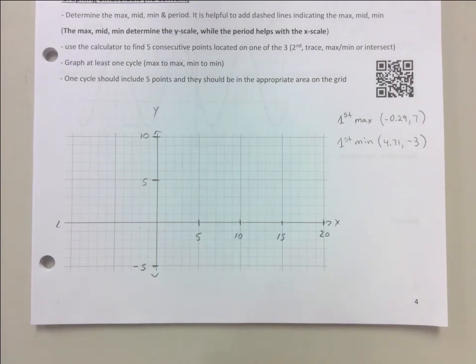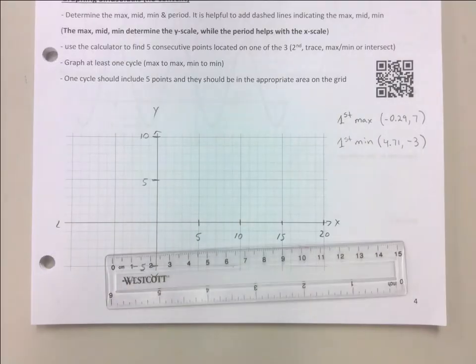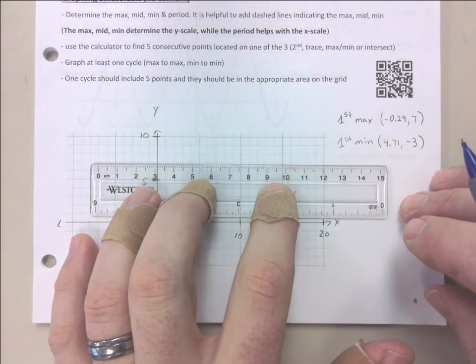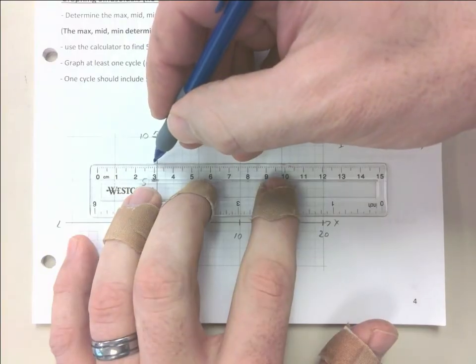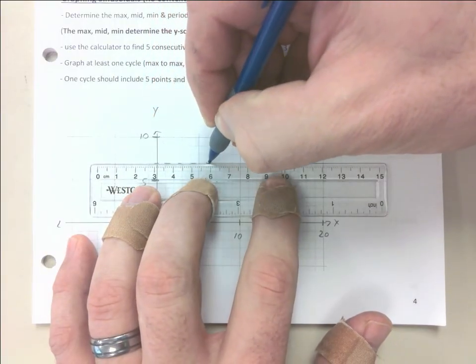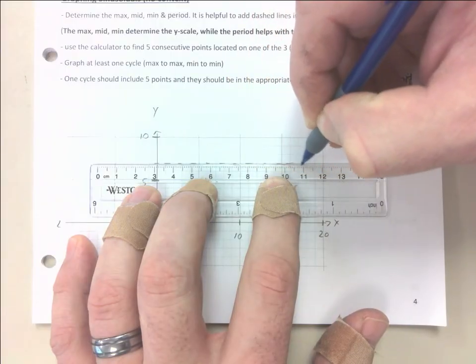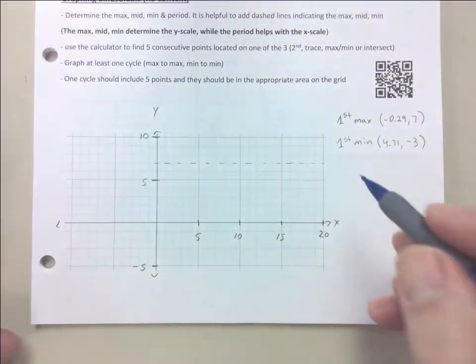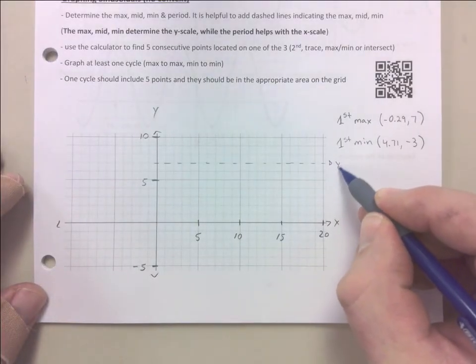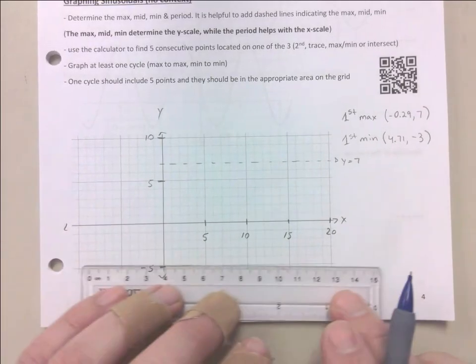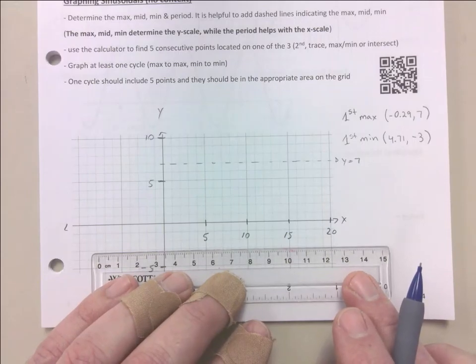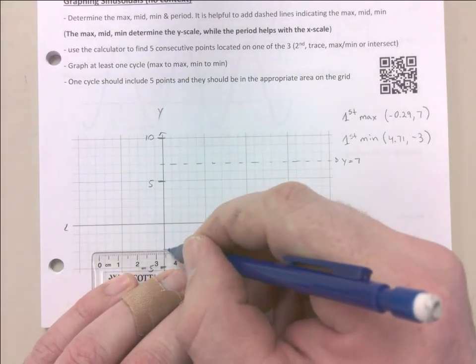Got it? And these are reference lines right now that I'm adding. My max is 7, correct? So what I like to do is go to 7 here and just make a dashed line. It's going to help you a lot to have these lines. Y equals 7. And the lowest we get to is negative 3. So I'm going to go down to negative 3 here and make a dashed line there.